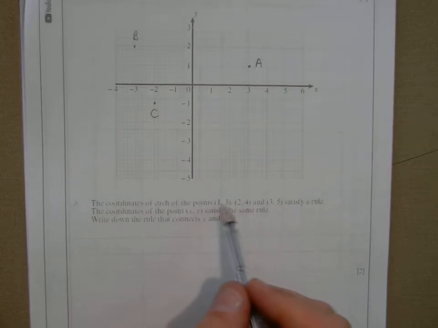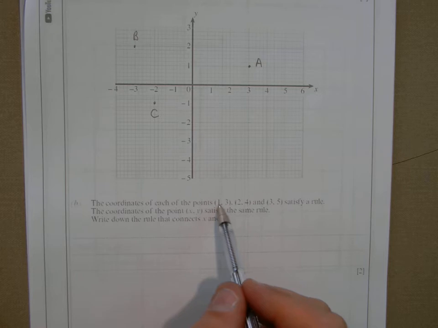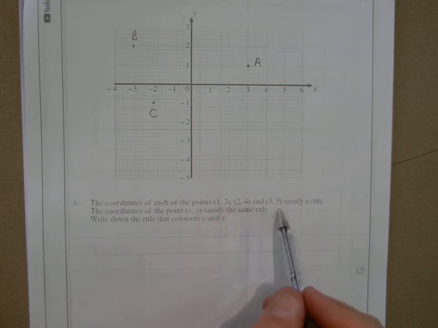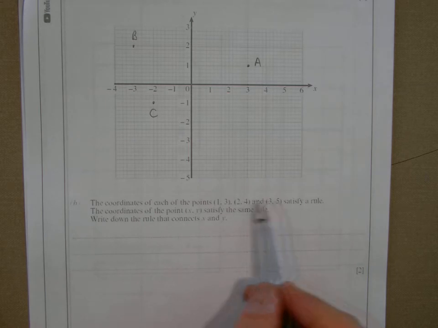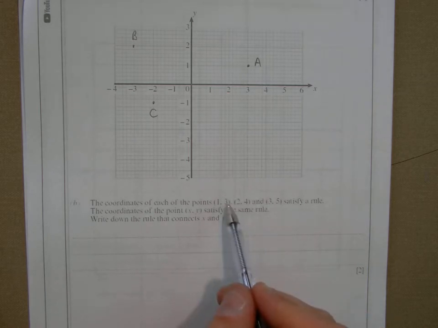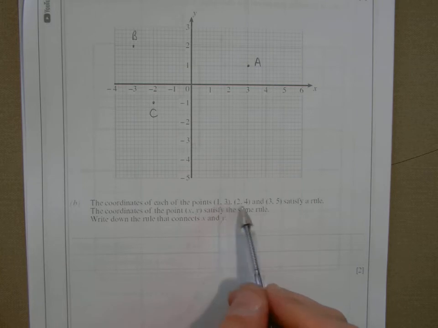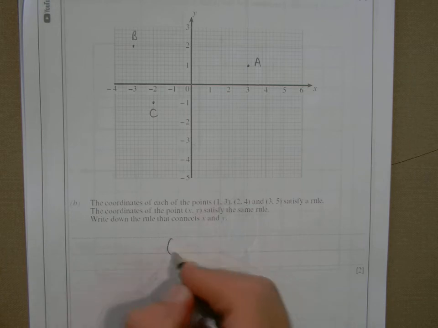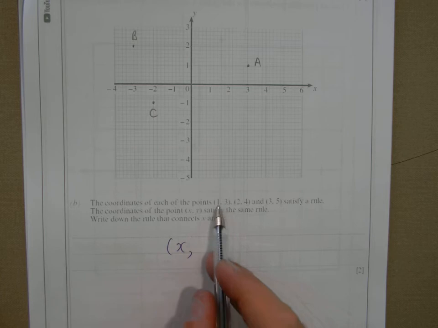If you look at these coordinates, you've got x value is 1, y is 3, x value is 2, y is 4, and then x value is 3, y is 5. Compare the y values with the x values. Notice the y values are a bit more than the x values. They're always a bit more, and in fact they're a fixed amount more. Whatever the value of x is, y is always 2 more. Does that make sense?